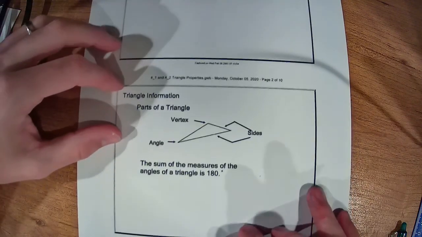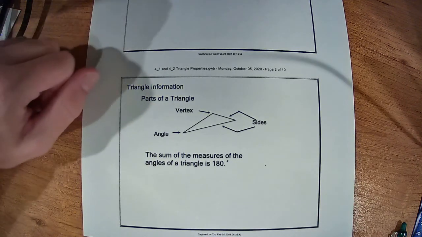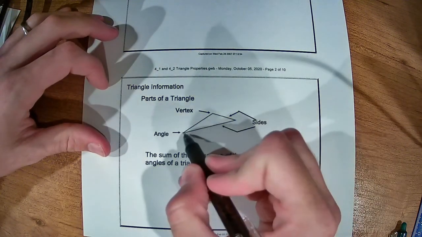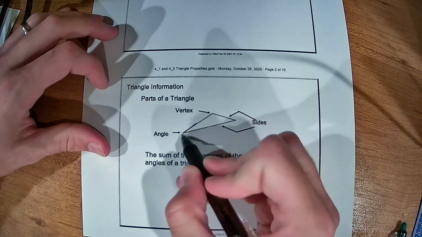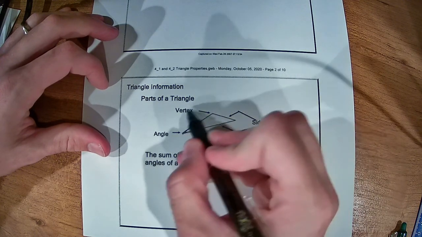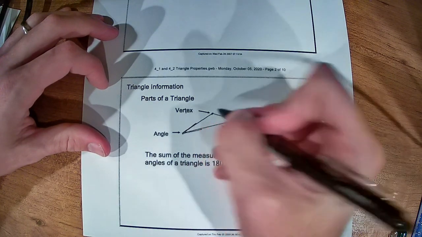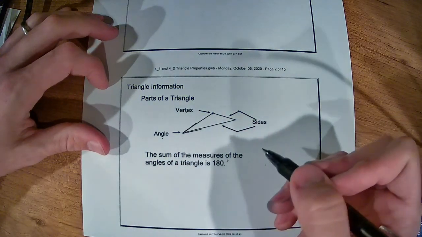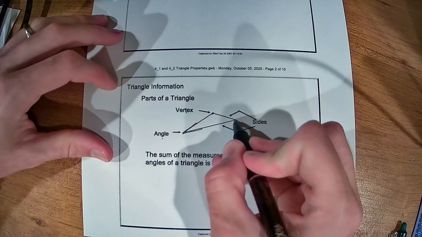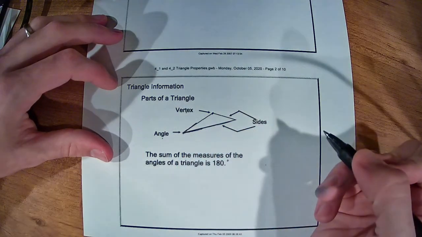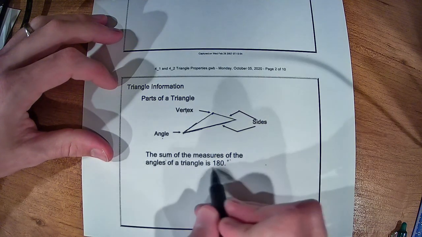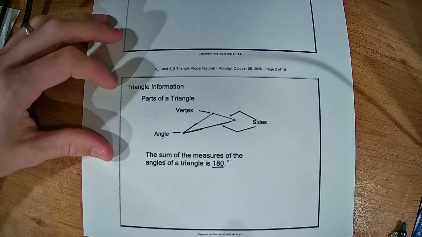Let's talk about some other ideas about a triangle, just some words that you should know. Parts of a triangle. First, obviously, triangles have angles, right? And an angle references not only the vertex, but the sides. The vertex itself is just this point where the sides meet. So obviously, three angles, three vertices for a triangle. The sides, again, are what we go from vertex to vertex. So three sides. And remember, the sum of the measures of the angles of a triangle is 180 degrees.